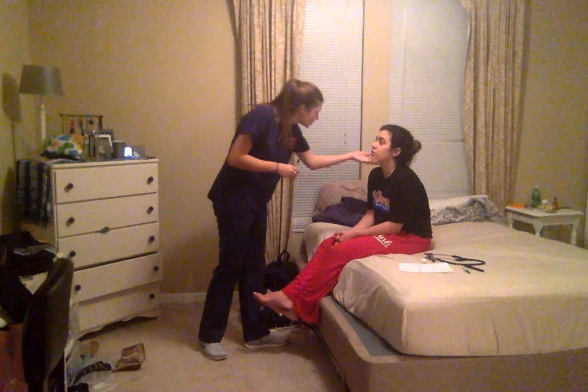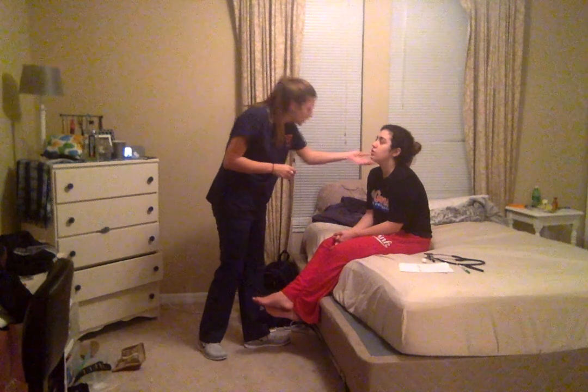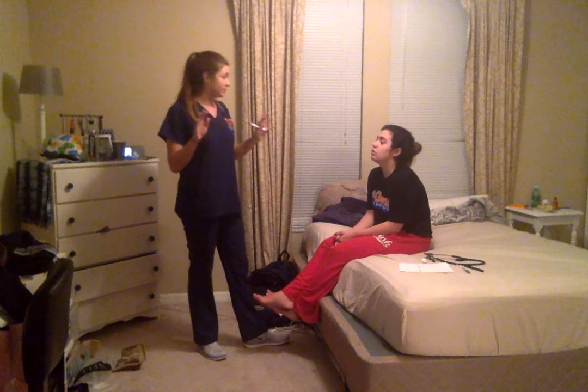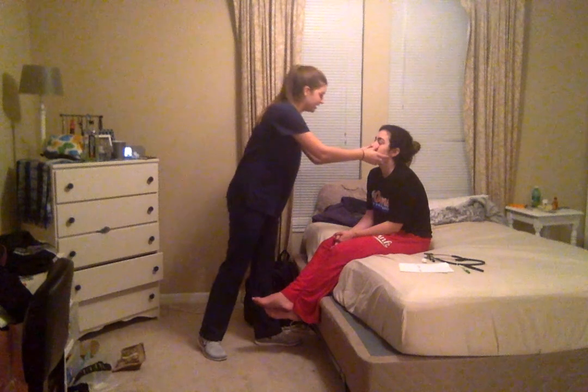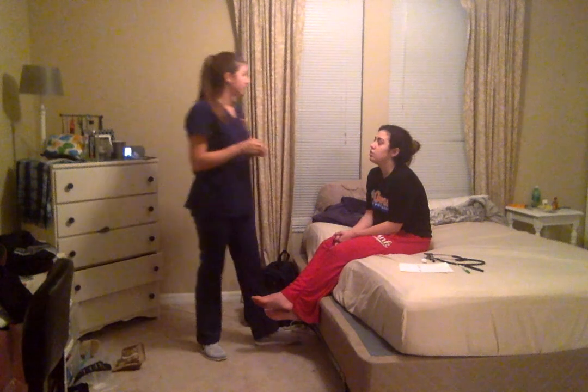Now, upon inspection, her sclera is that china white. Her iris is round and flat in an even brown color and fully circular. And her conjunctiva is clear.